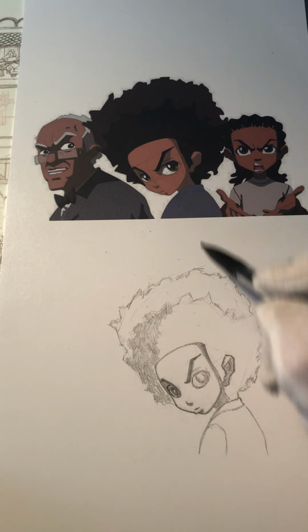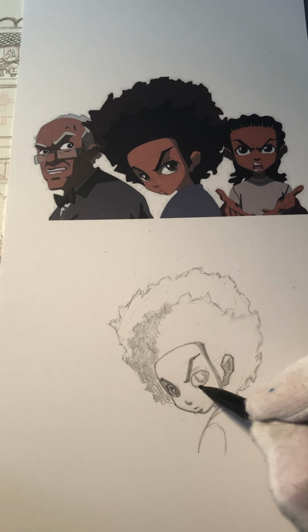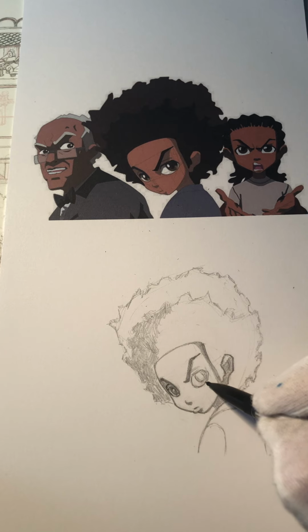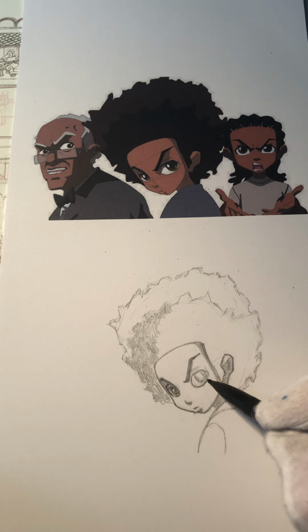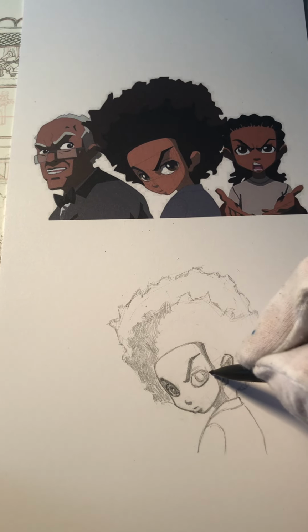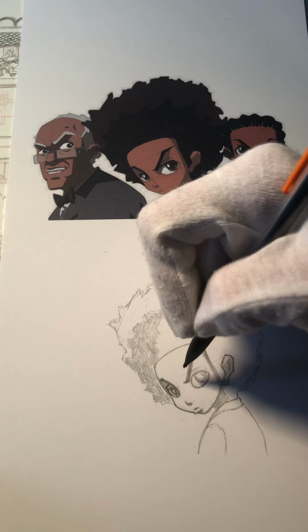Check that relationship. And the bottom of the eye comes up a little bit at the bottom, a bit of an angle, and then swoops up to a pretty shallow point.